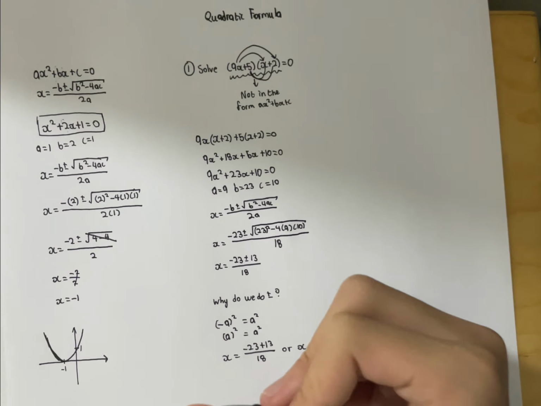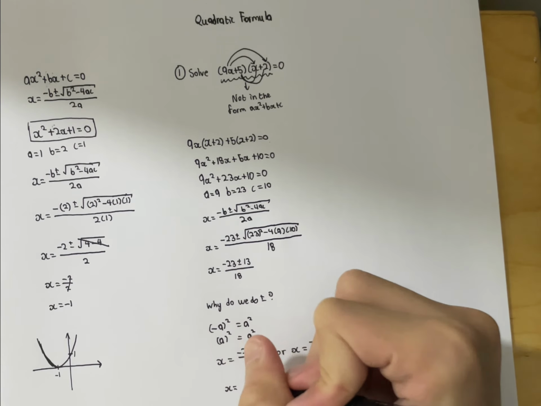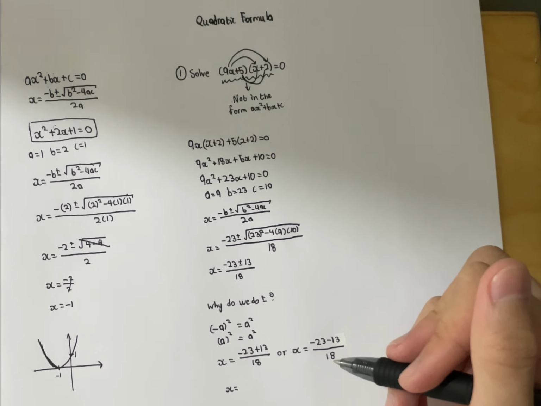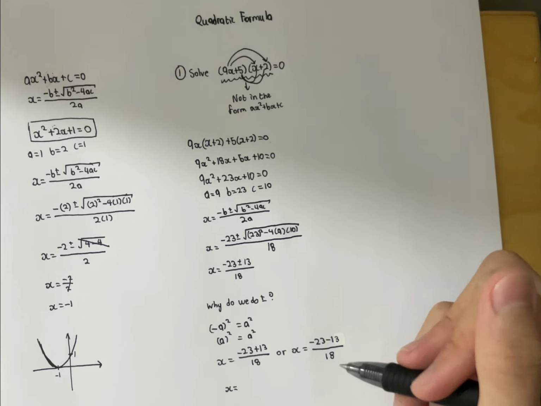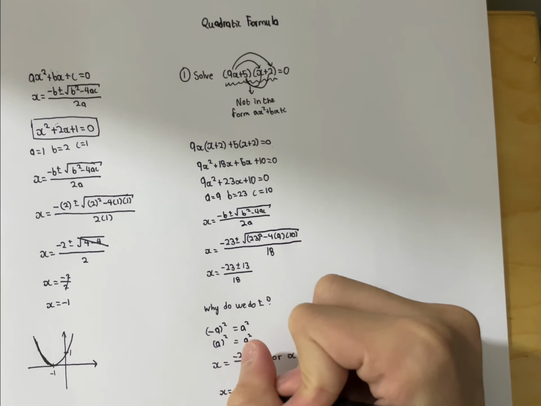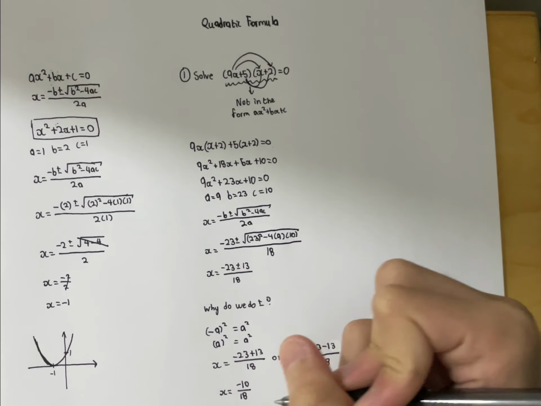So x is equal to, well, what's negative 23 plus 13? Negative 23 plus 13 is simply going to be equal to negative 10 over 18, right?